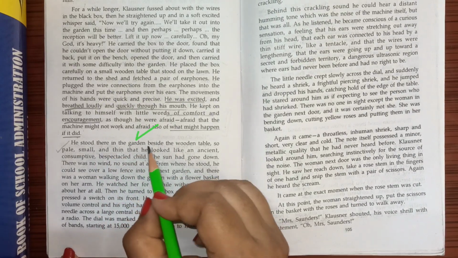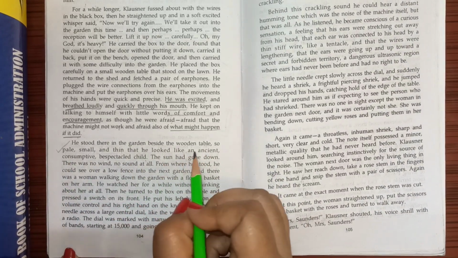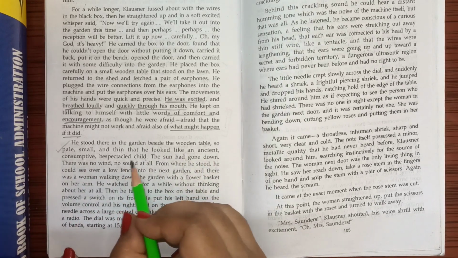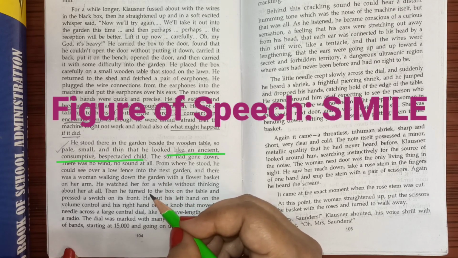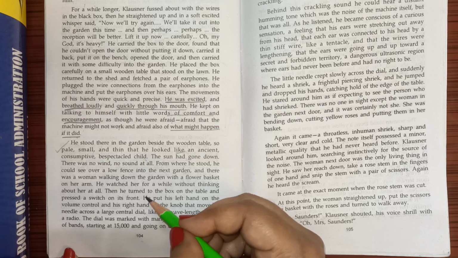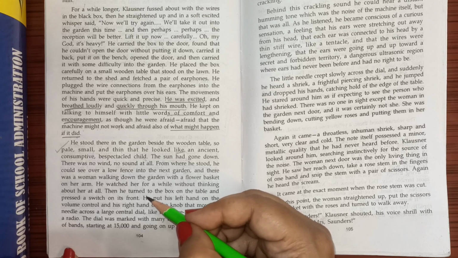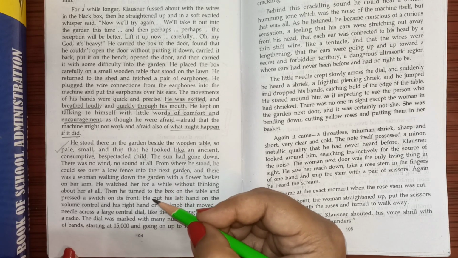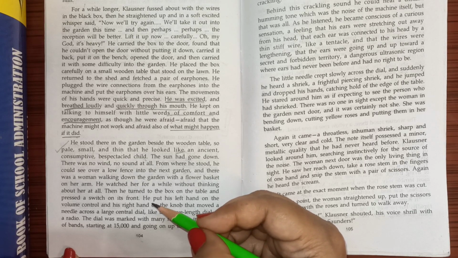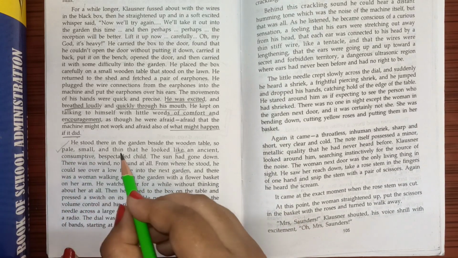He stood there in the garden beside the wooden table, so pale, small and thin that he looked like an ancient, consumptive, bespectacled child. Klausner is described as an eccentric-looking child. And this takes us back to Roald Dahl's earlier description of the machine as being the shape of a child's coffin. And this perhaps suggests that the machine will somehow be the death of Klausner's hopes of knowing the unknown. He is pale, small and thin.